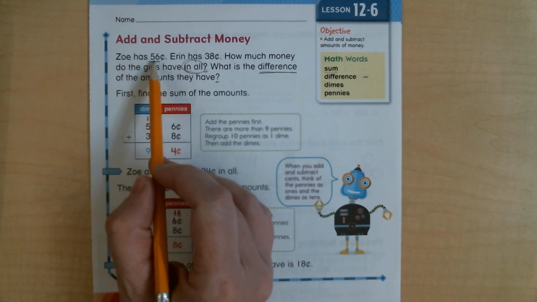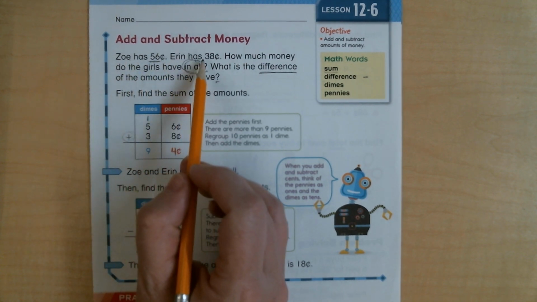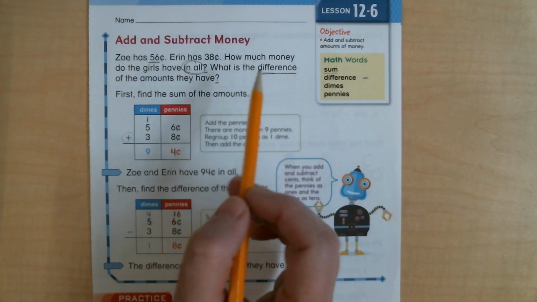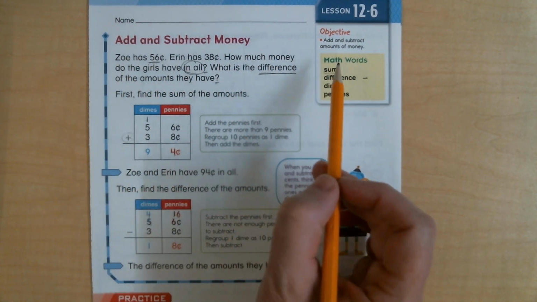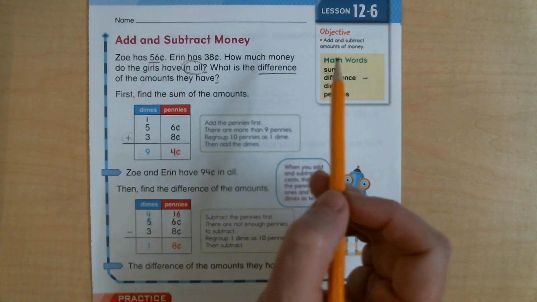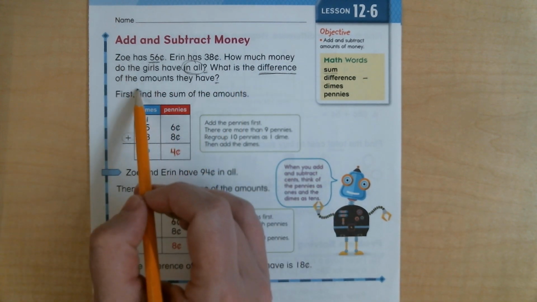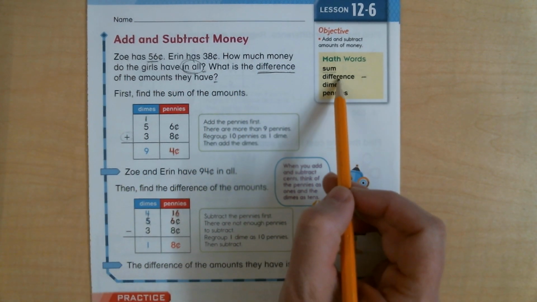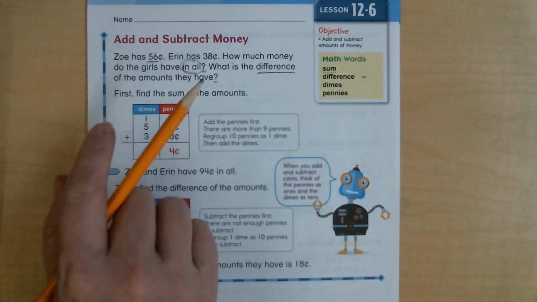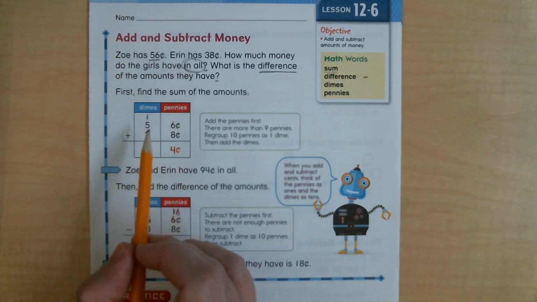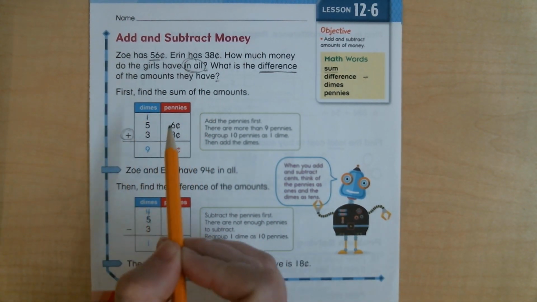So Zoe had 56 cents. Aaron has 38 cents. How much money do the girls have in all? So first they want us to find the sum. And then what is the difference of the amounts they have? And remember, when we're finding the difference, we're subtracting. So first, find the sums of the amounts. Remember, we add when we do that.